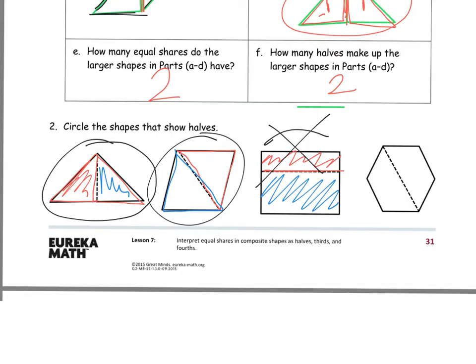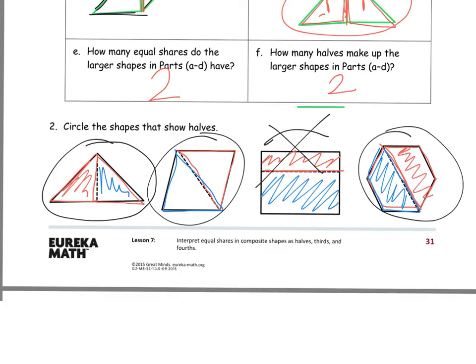And then for the last one, we have a hexagon cut, and it ends up making this shape and this shape, and they look like identical shapes to me, and they are identical shapes. So what I can infer from this is that they're equal. And anytime we have two equal pieces, they are considered halves. Let's look at page 2.